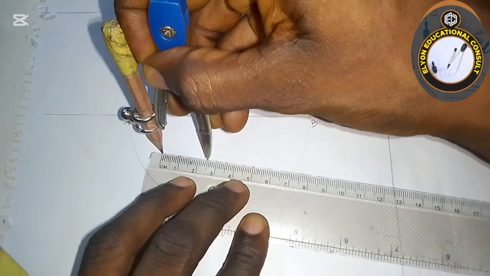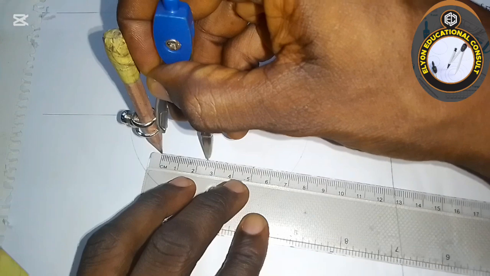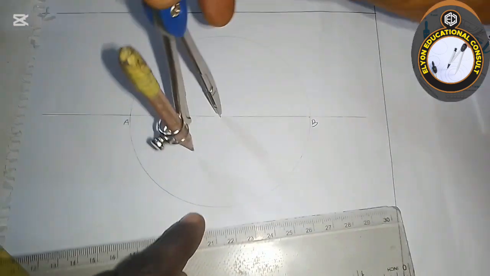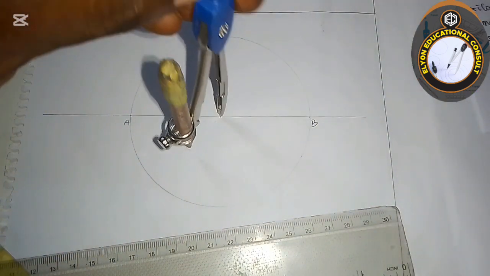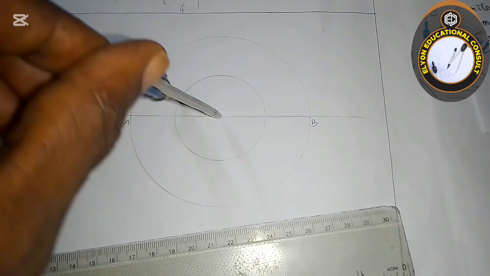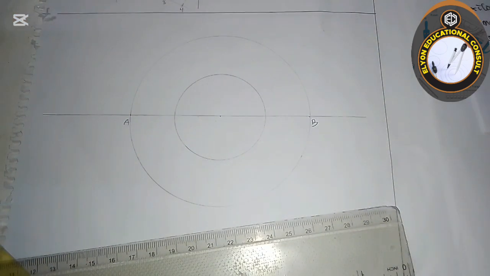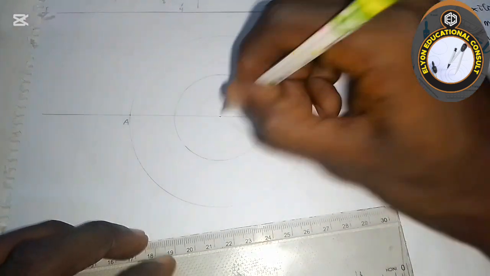Concentric circles are circles having the same center but different radii. Okay, so this is the center. Then I draw another circle with a different radius. So we have that like this. Okay, so we have this. The circle should be thin. That is not the major thing.